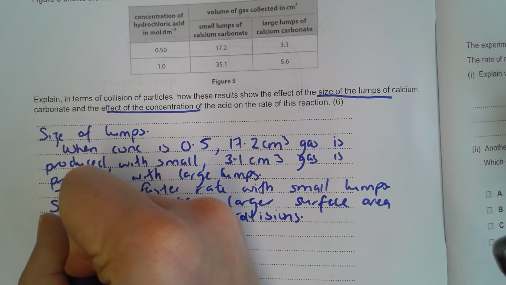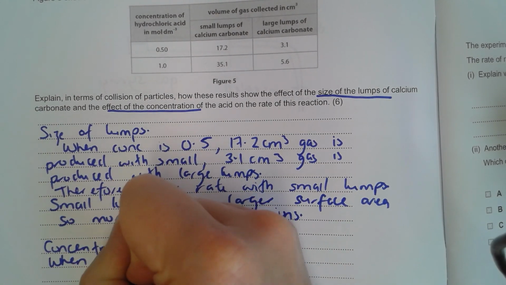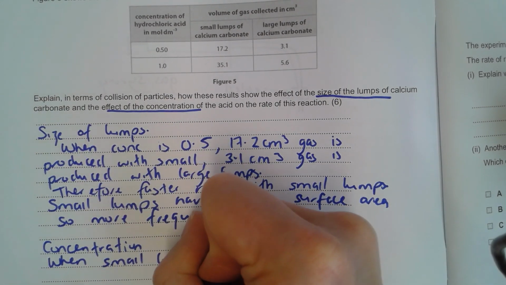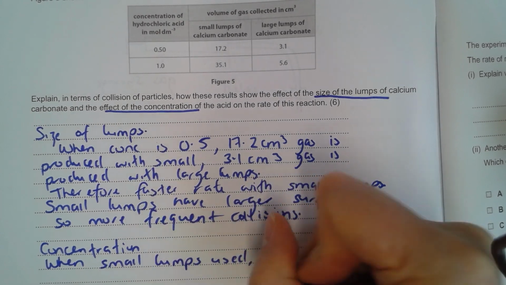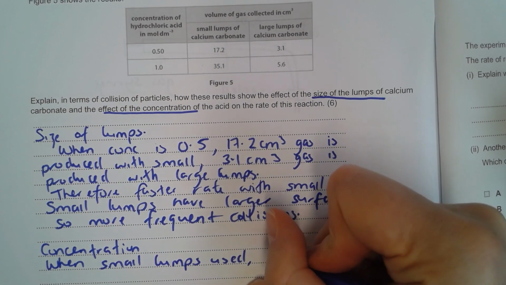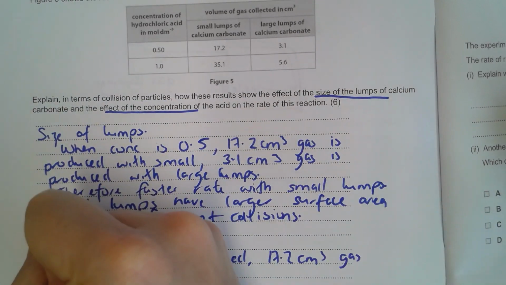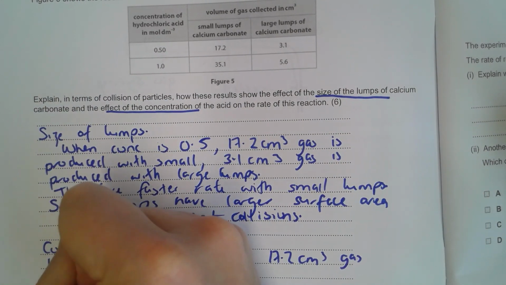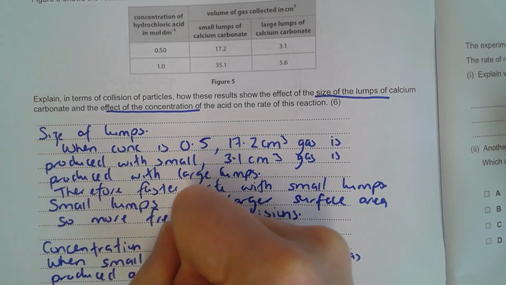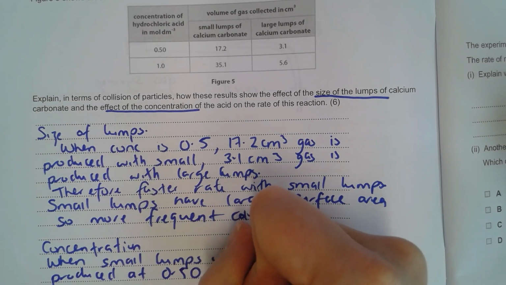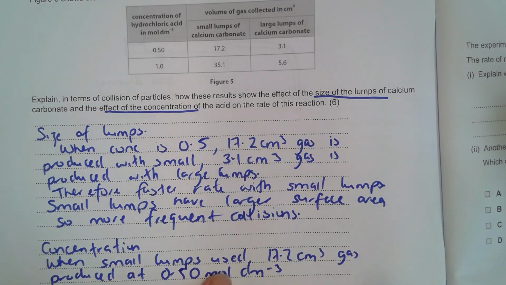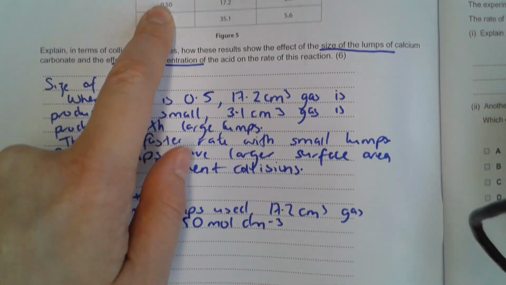I'm going to say when small lumps, so I'm only using the small lumps, when small lumps are used, I'm getting 17.2 centimeters cubed of gas produced at 0.5 moles per decimeters cubed, and I'm getting that unit from here.